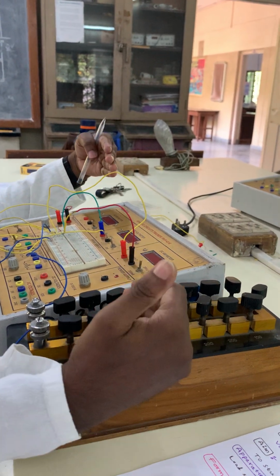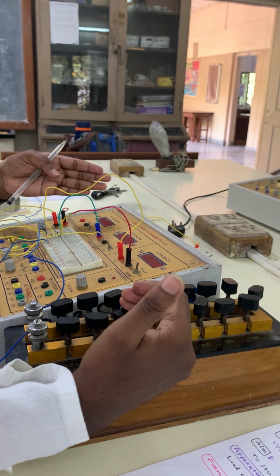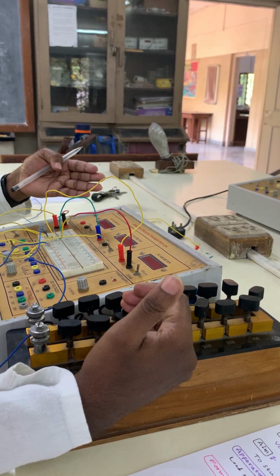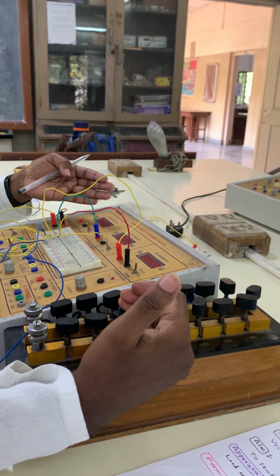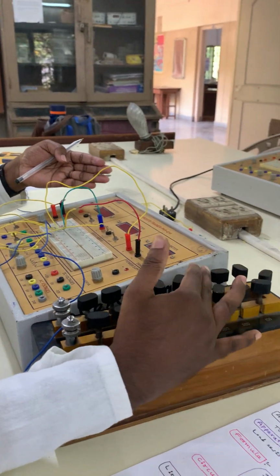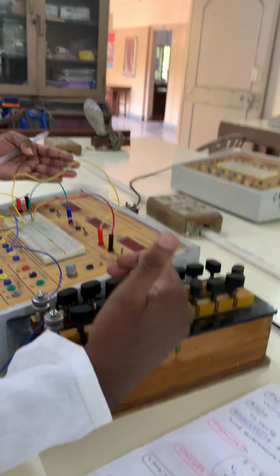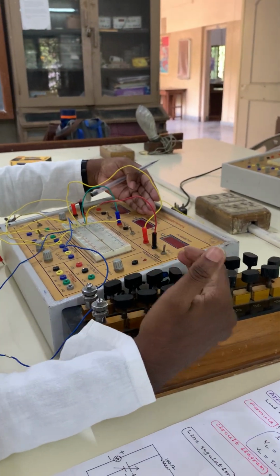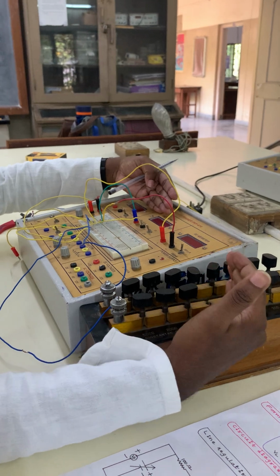Clear? What is load regulation? The input voltage we keep constant, suppose 5 or 6 volts. Now the load is changing. With respect to the load, we observe the output voltage. This type of regulation we call load regulation.